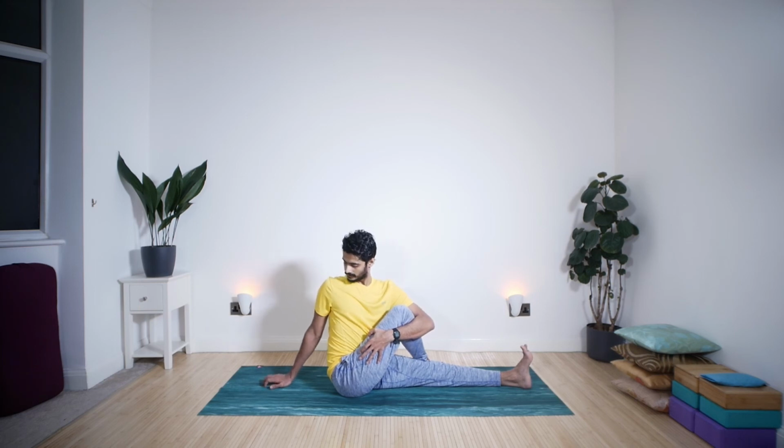Every inhalation, lengthening the spine through the top of your head. You can also keep your hand on your fingertips to help you to relax the shoulders. And if you're doing that, make sure that your elbows are bent, pointing away from you. Keep breathing. Relax breathing.